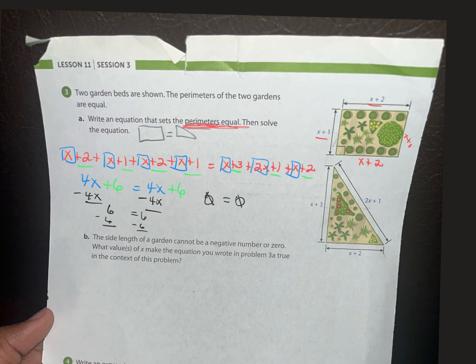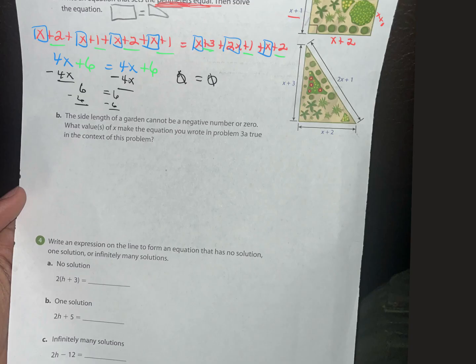What values of x make the equation you wrote in problem 3a true in the context of this problem? What values of x make the equation true? It can't be a negative number or 0. Okay, I honestly do not know what it's looking for in that one. So I'm just going to go on to number 4.